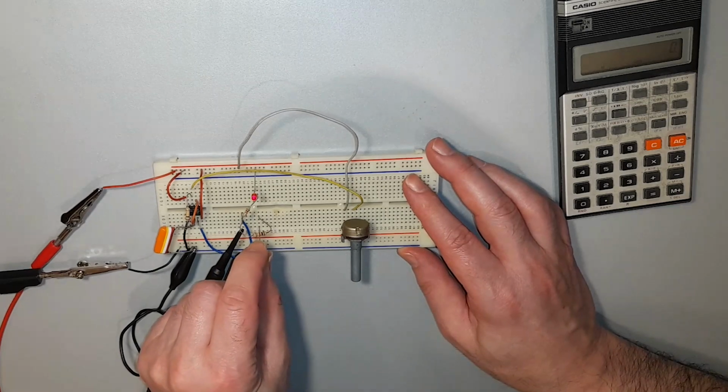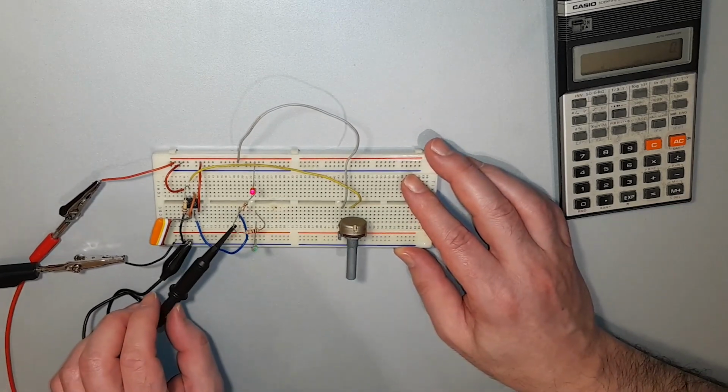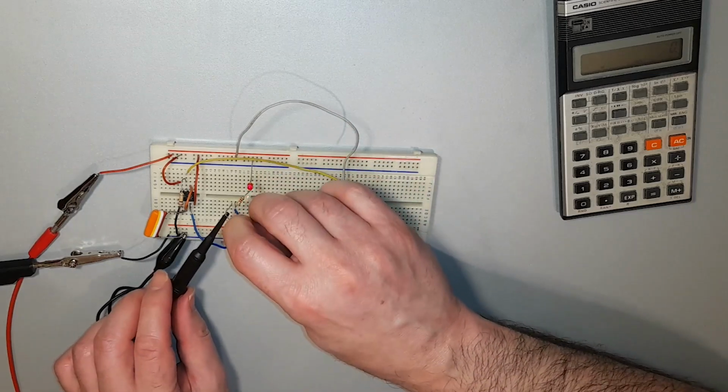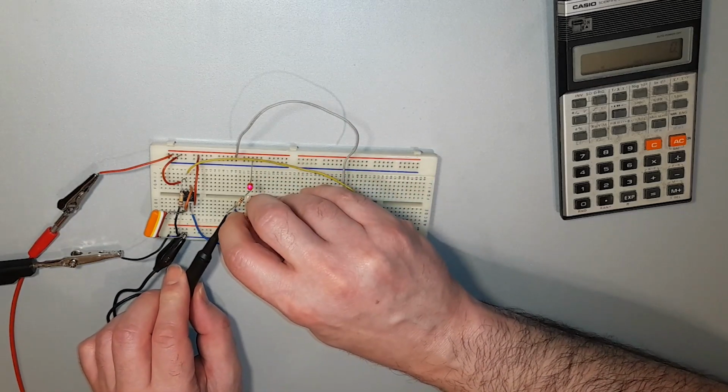What's going on here? Something's happened with this resistor. Oh, there we are. Is it something here? What's going on here? Oh, there we are. It's that. Just that. That's all it is.